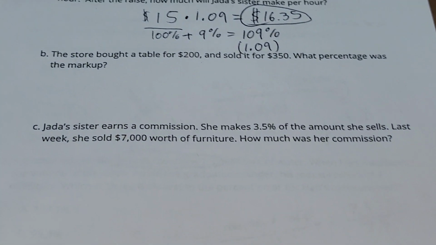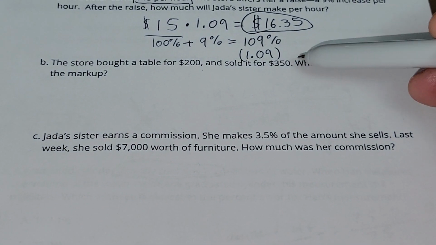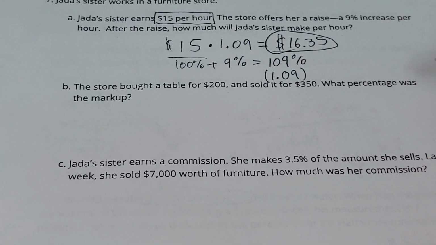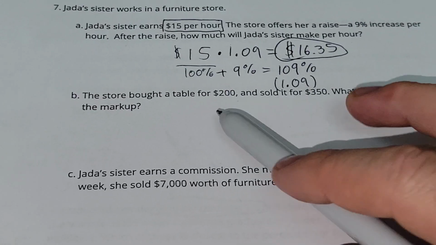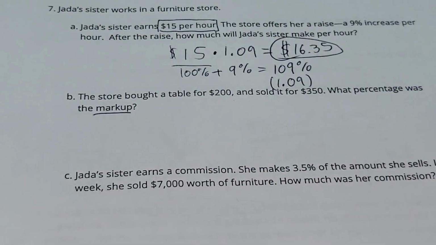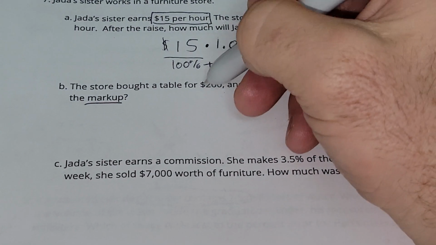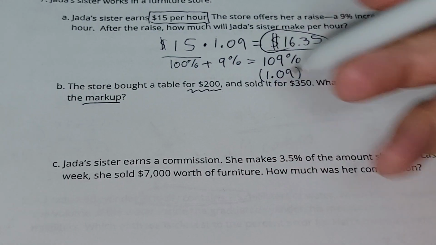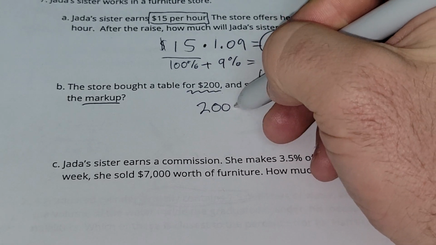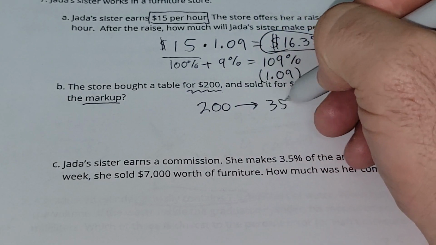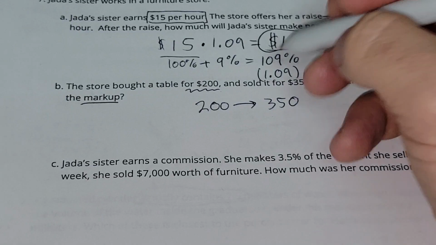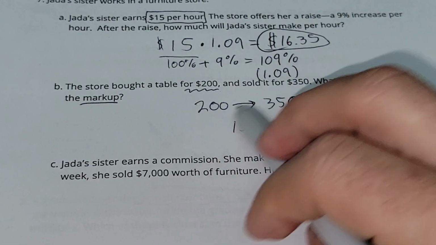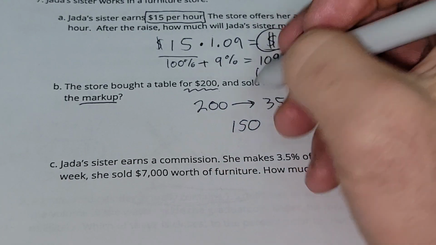The store bought a table for $200 and sold it for $350. What percent was the markup? Okay. So here's what's up. When we do markups and when we calculate percents of something going up or down, that is based off of the original. But we have to take a look at how much it went up. We have to figure out from 200 up to 350, how much of an increase is that? And I automatically can see that that's 150, right? 200 up to 350 is a $150 increase.